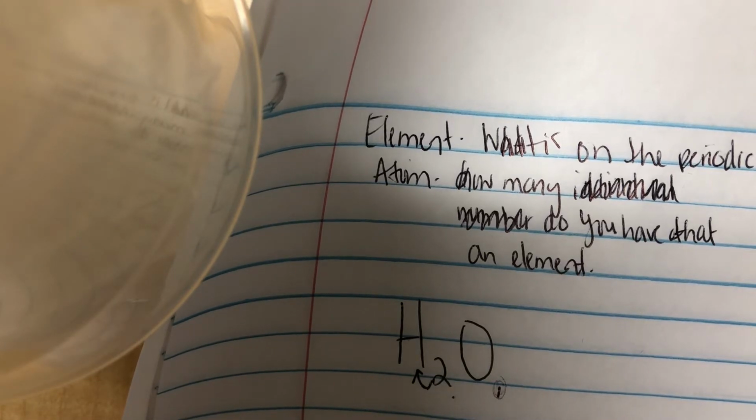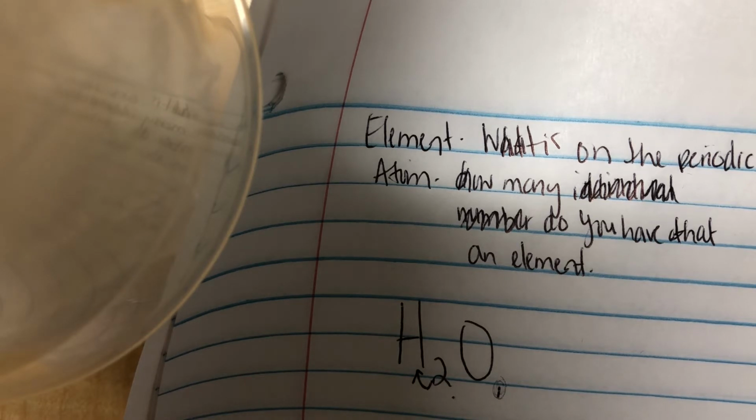Okay, y'all, so I'm going to show you how to find the number of elements and the number of atoms of that element in a chemical formula. Okay, so an element is what you can find on the periodic table. So like O is for oxygen, H is for hydrogen, N is for nitrogen. Those things are elements. Now when you're finding an atom, it is going to be the number of that element in that chemical formula. Okay, so let me explain a little bit further with this H2O.